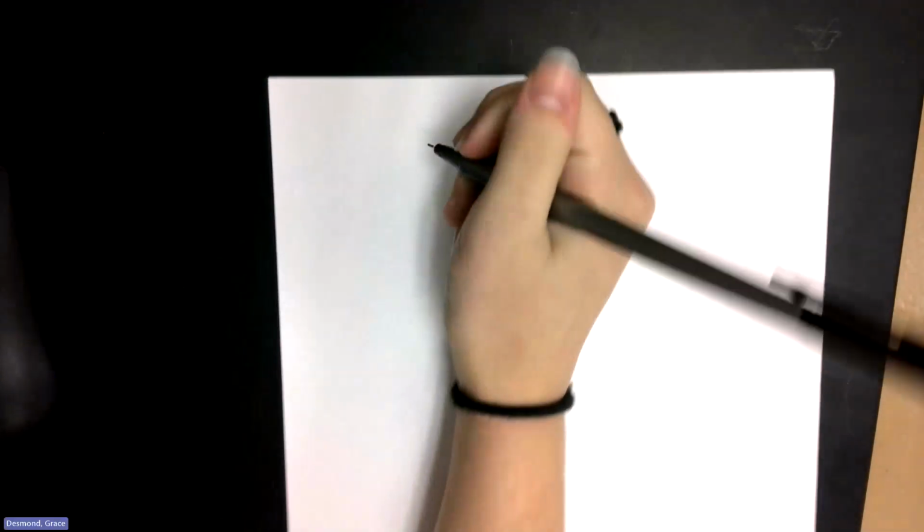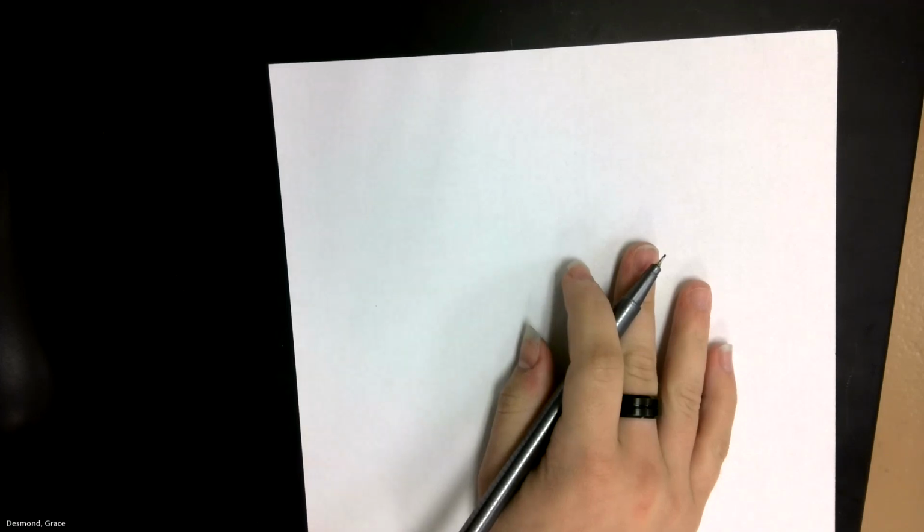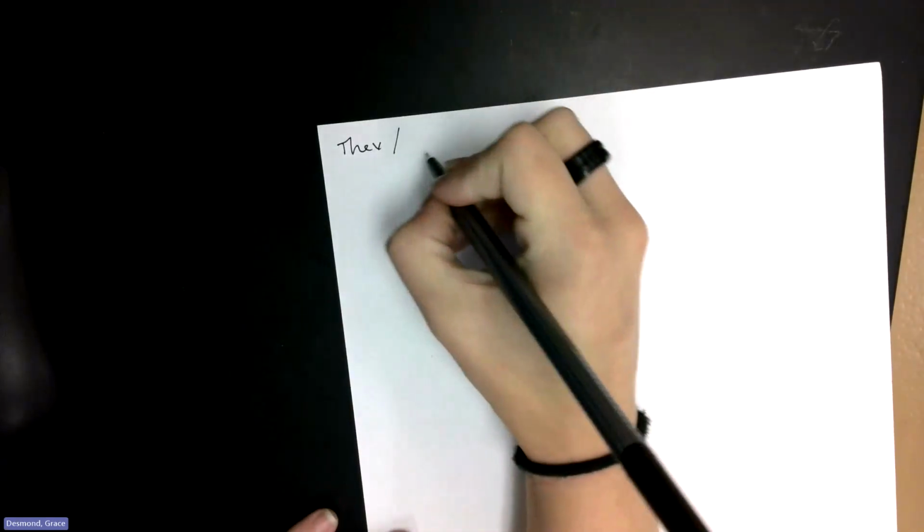Just going over a quick review for what is going to be on this exam. There's going to be one Thevenin's problem, either a Thevenin's or a Norton's problem. We're going to go over a Thevenin's problem today.